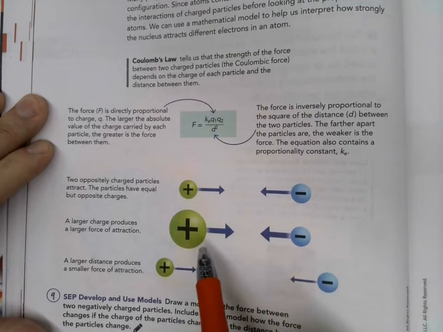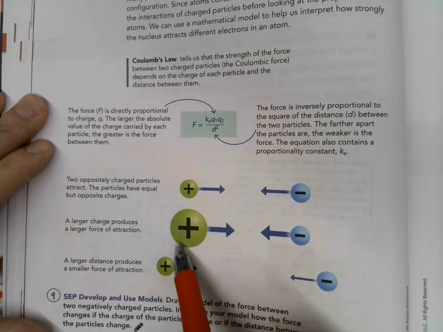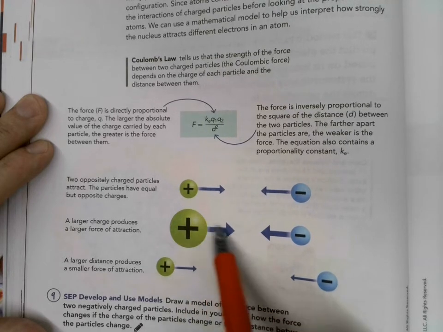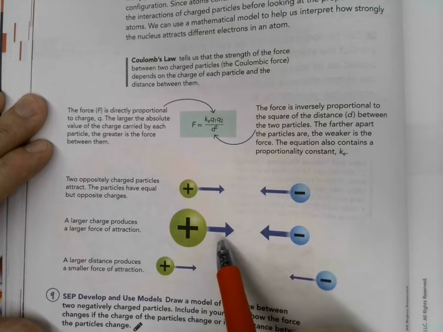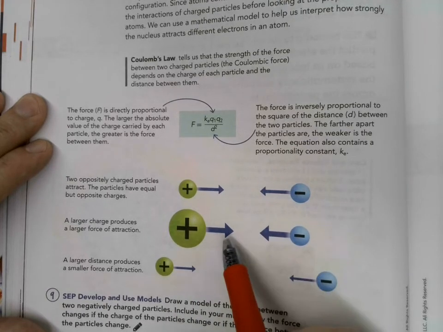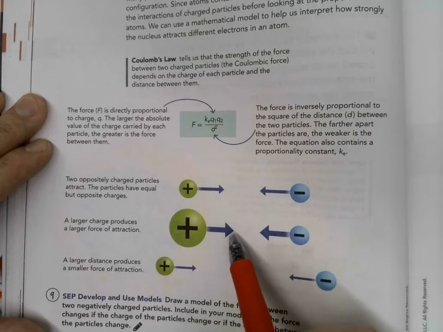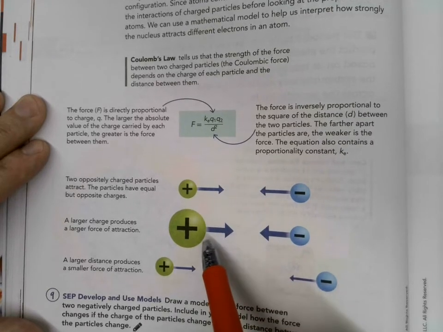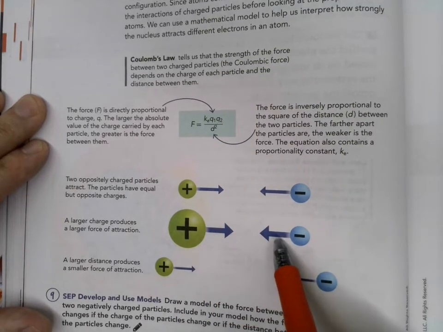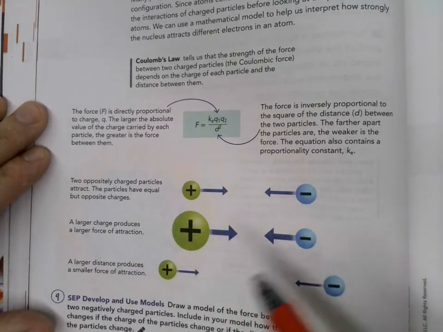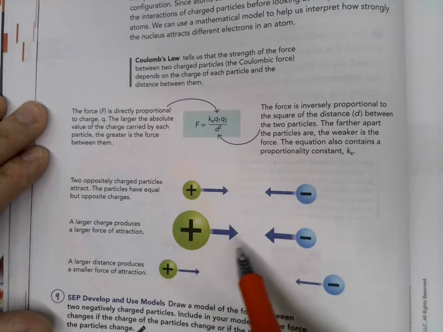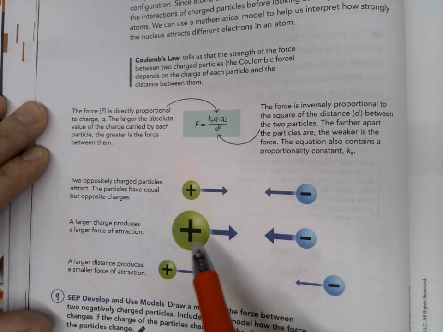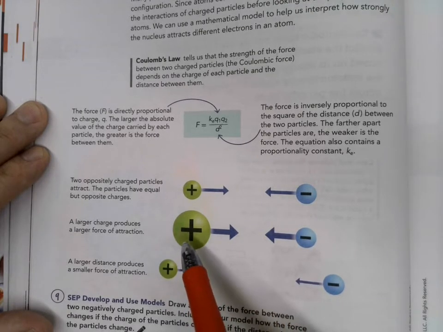Now what happens if we change the charge? What if the charge on this positive one gets more positive, and this one stays the same as negative? Well, they're going to feel a greater attraction to each other because one of them has more attractive forces. Can you see these arrows, how this one's bigger? So the size of the charge will increase their attractiveness to each other. Their ability to pull in and be closer will be greater because of the size of these charged particles, this one being bigger.